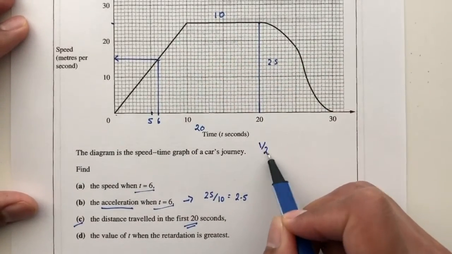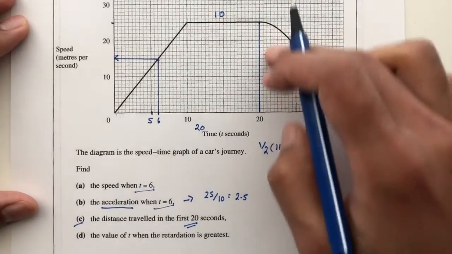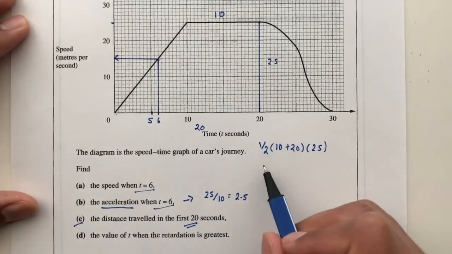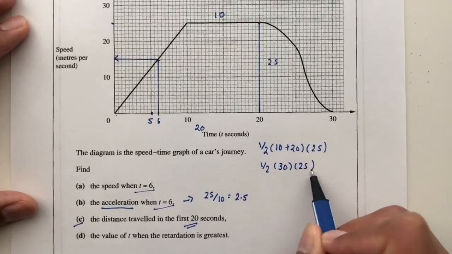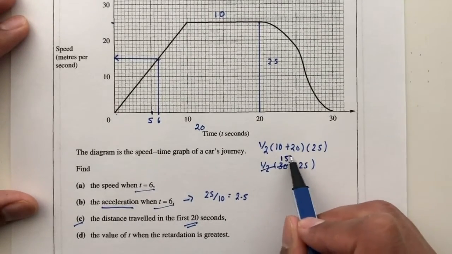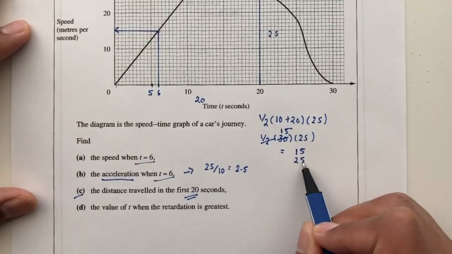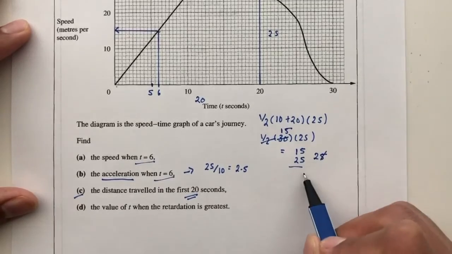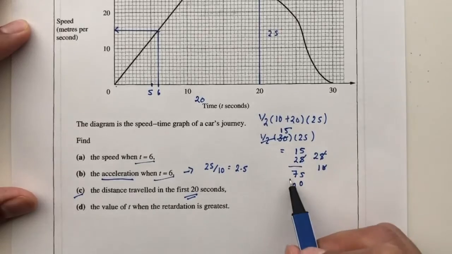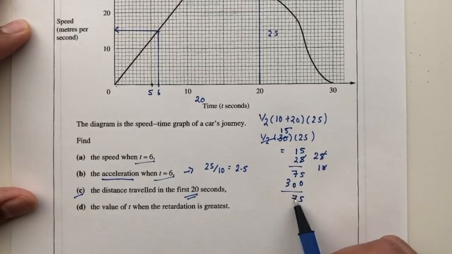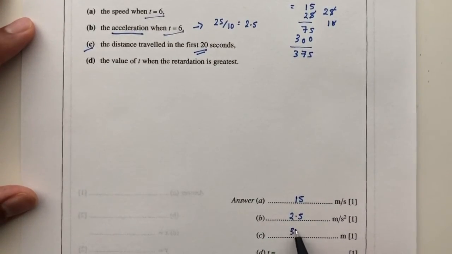So we have everything to find the area of this trapezium. Half times the sum of both sides, you will have 10 plus 20, times the height in between, which is 25. So simplify, you will have half times 30 times 25, that will be 15 times 25. So let's do it one by one. 15 times 25, what do we have? 5 times 5 is 25, that will be 7. Now 0, that will be 10, that will be 3. 5, 7, 3. So your answer here, distance traveled will be 375 meters.